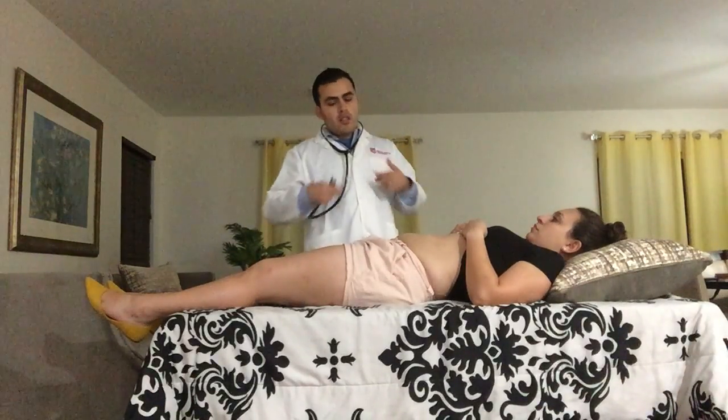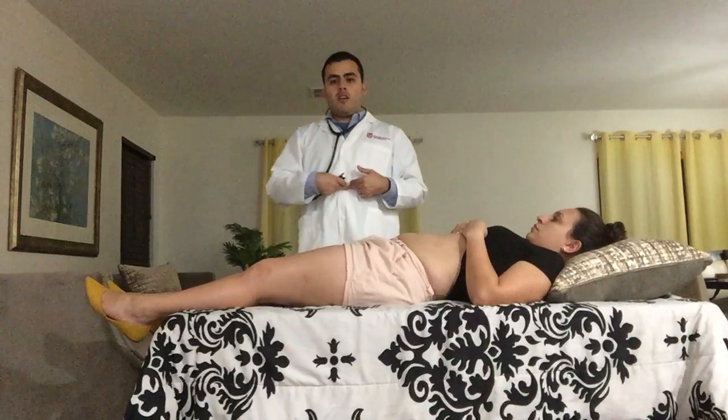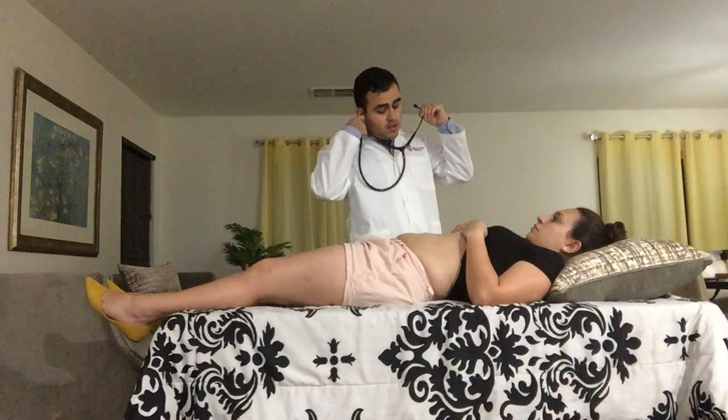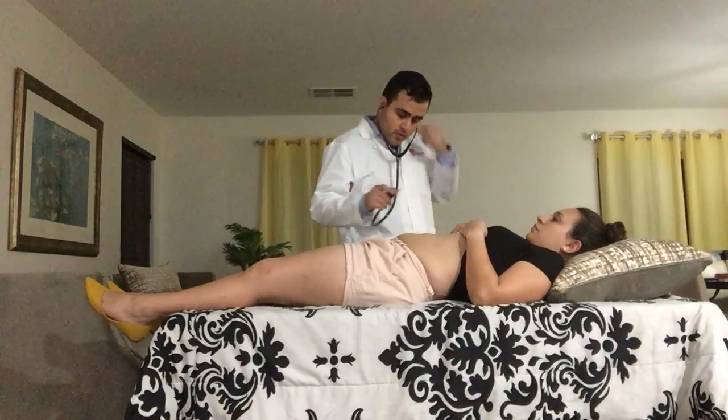Now I'm going to proceed with listening or auscultating the aorta. So I'm going to have the aorta, renal, iliac, and then femoral, the lower. So I'm going to be checking for any bruit or anything abnormal.